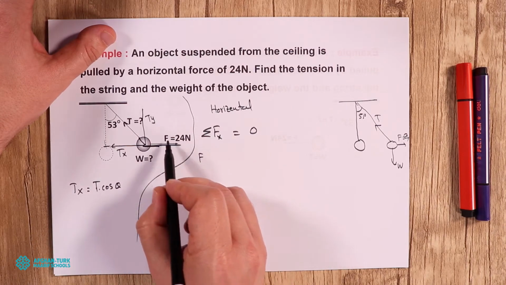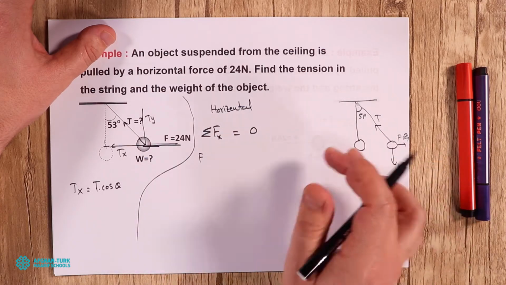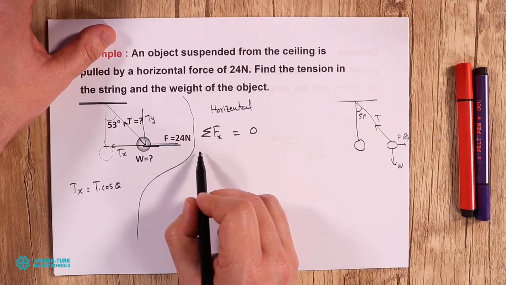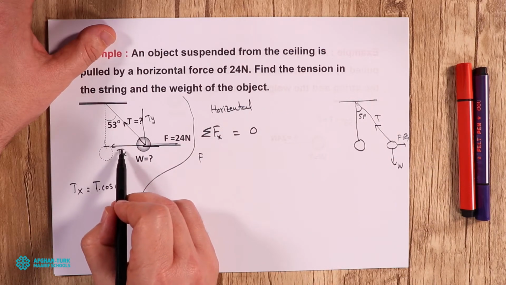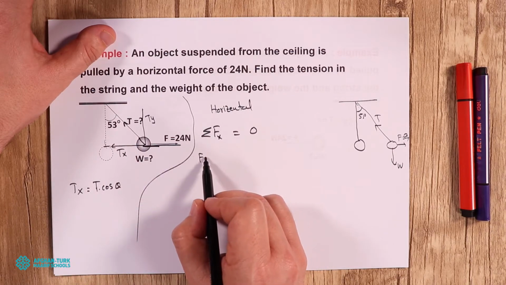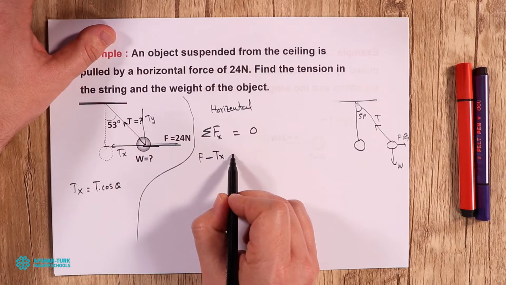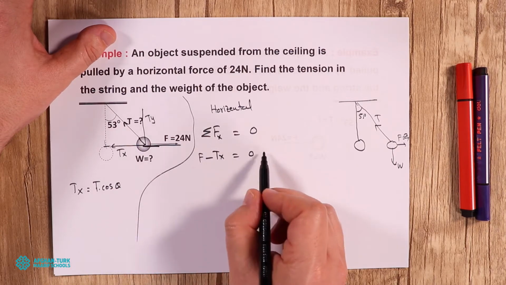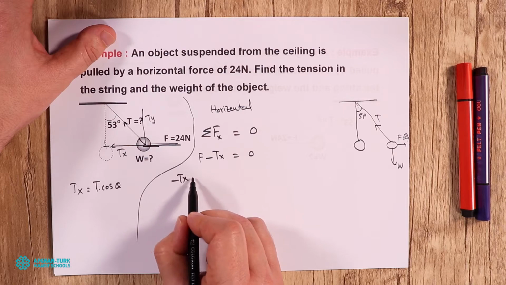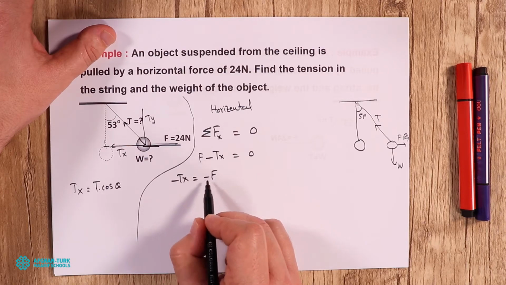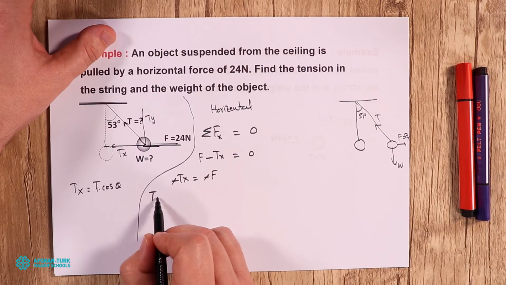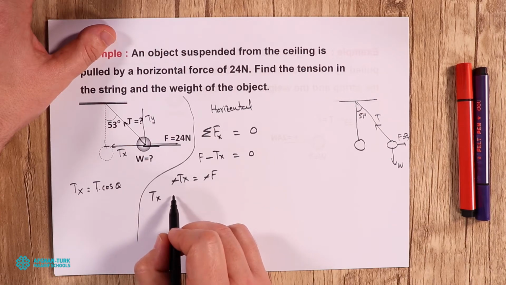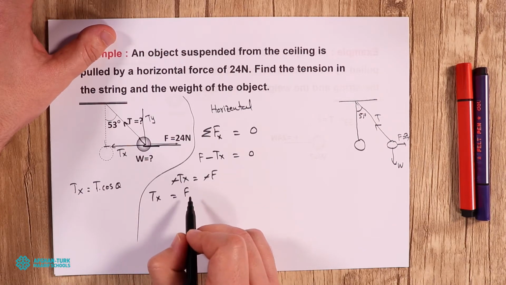The first one is F, toward the x direction, and T of x is negative because it is opposite to the applied force, so F minus T of x is equal to 0. Now shift F to this side, so minus T of x is equal to minus F. The minus signs cancel, so T of x is equal to F.